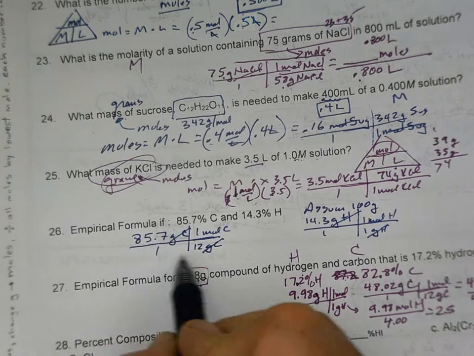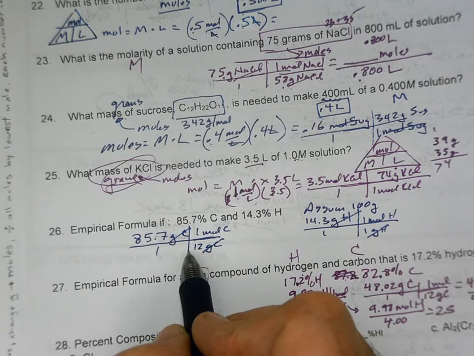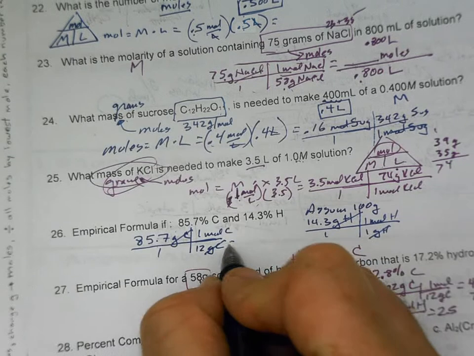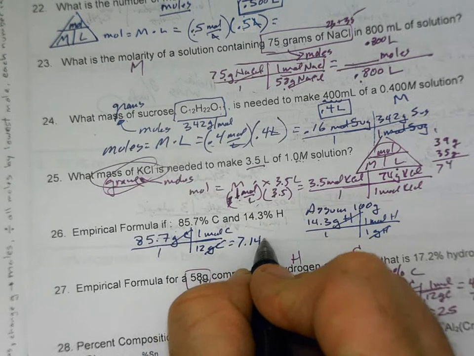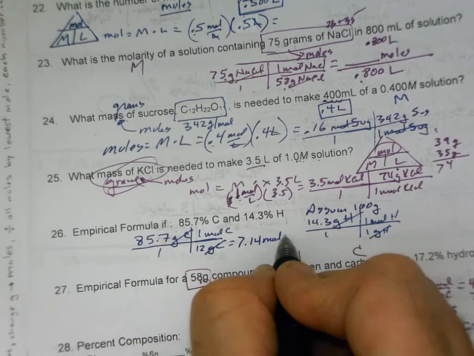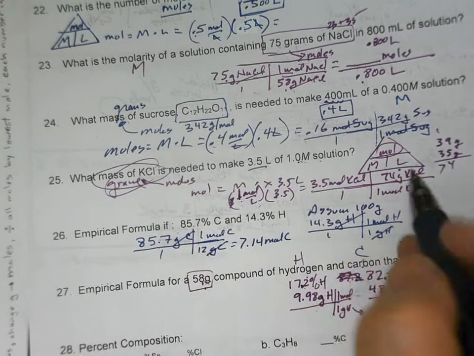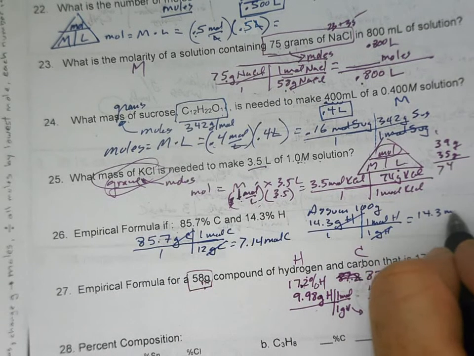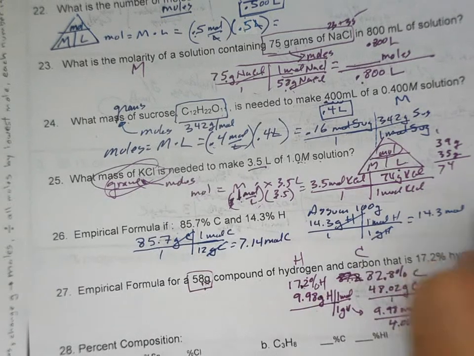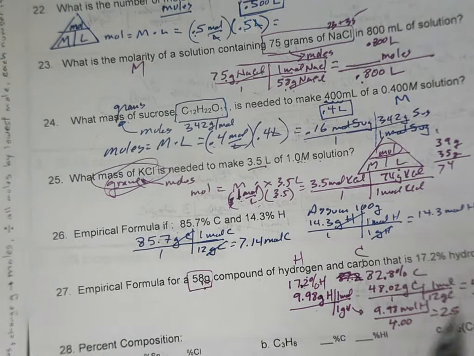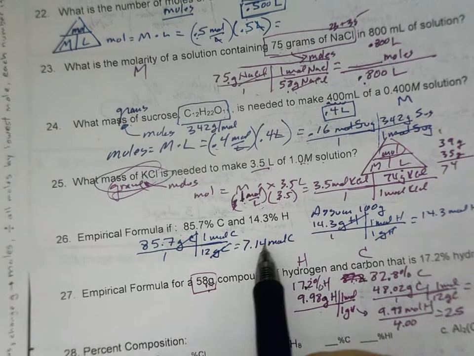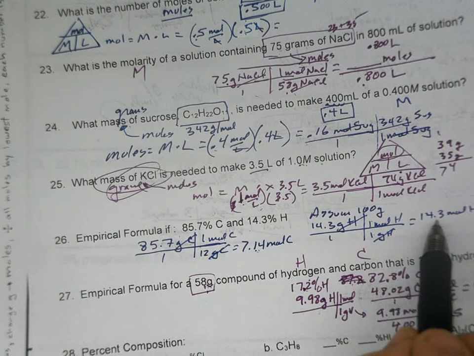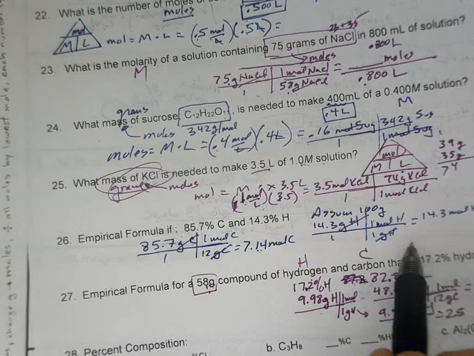85.7 divided by 12 comes out to be, what did we get? 7.14. So we get 7.14 moles of carbon. And over here, we're going to end up with 14.3 moles of hydrogen, because those are just 1 and 1. So now the next step, we're almost there. Looking at this, you can just tell right now there's going to be 1 carbon for every 2 hydrogens. But we'll work it out.